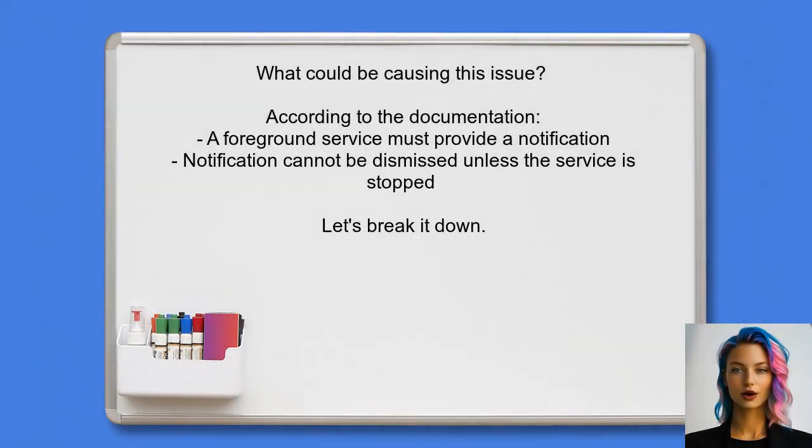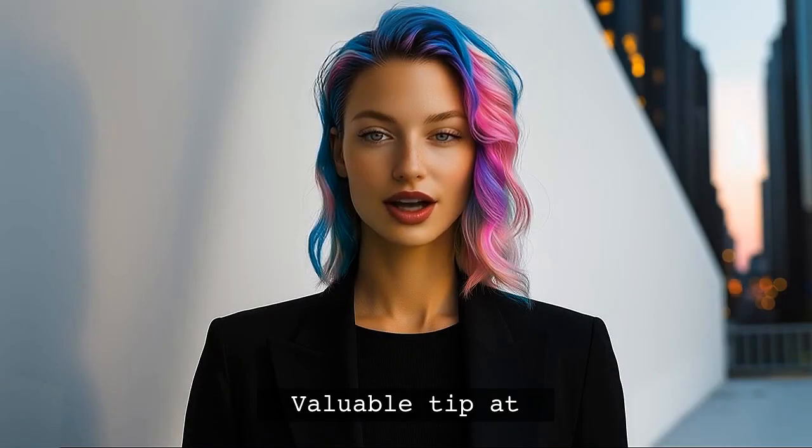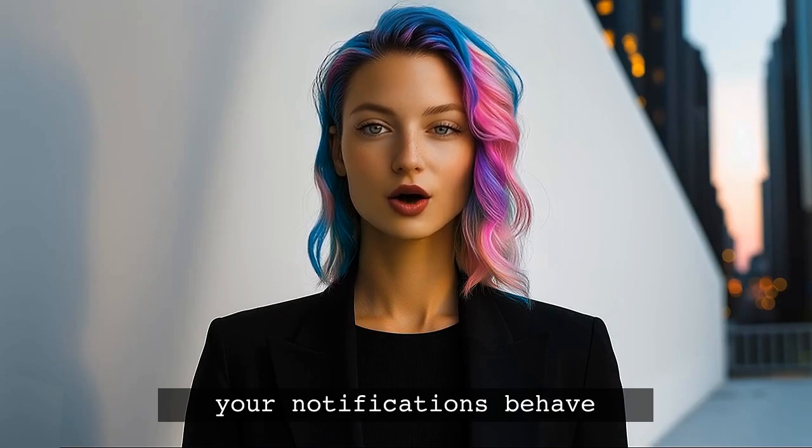So, what could be causing this issue? According to the documentation, a foreground service must provide a notification that cannot be dismissed unless the service is stopped. However, it seems like something is going wrong here. Let's break it down. And stick around. I have a valuable tip at the end that could help you ensure your notifications behave as they should.